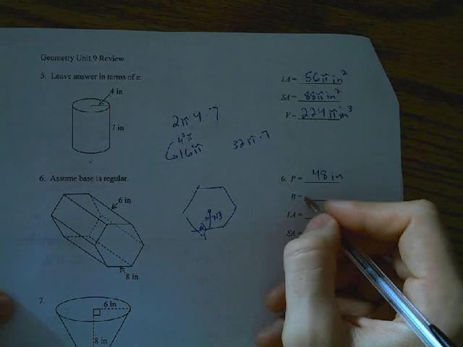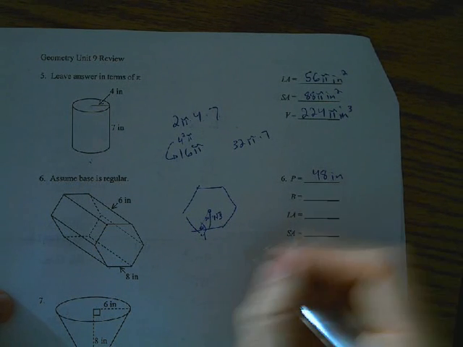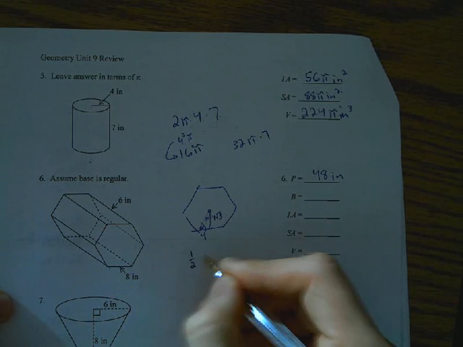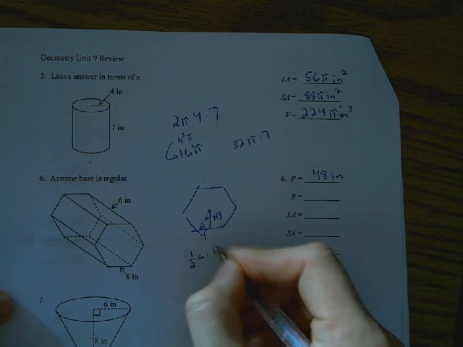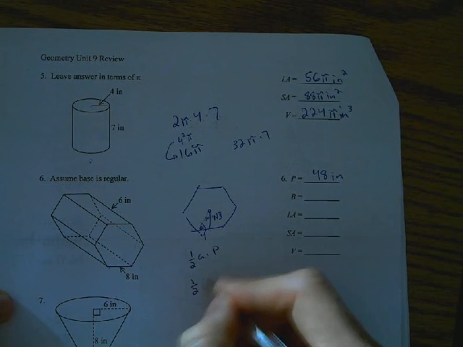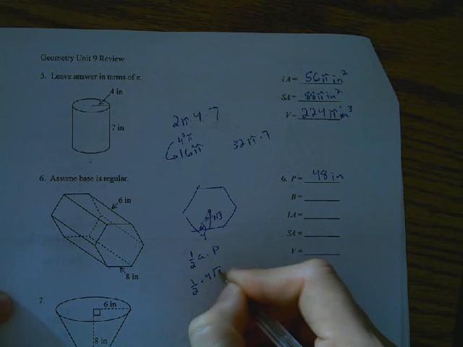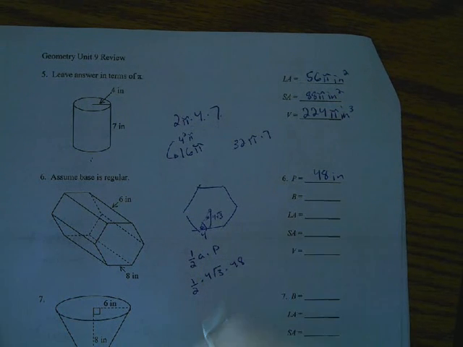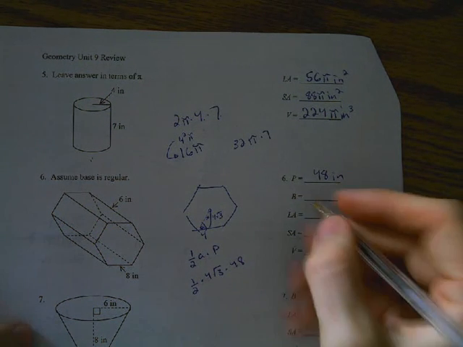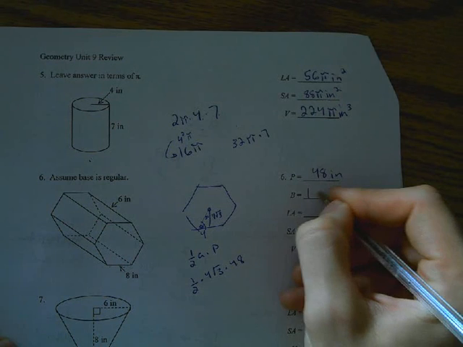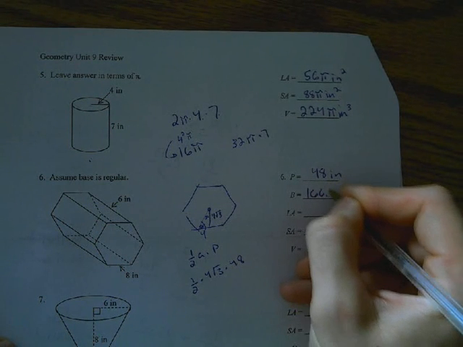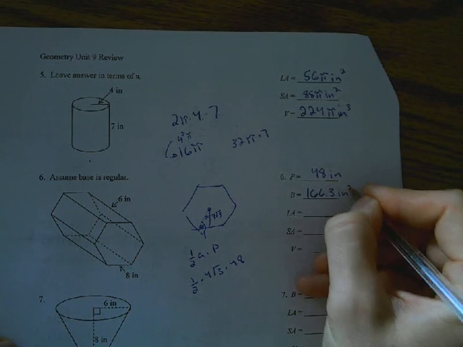So the area of my base is going to be 1/2 apothem times perimeter, or 1/2 times 4 square roots of 3 times 48. So let's punch that out. Times 4 square roots of 3 times 48. And I'm going to get 166.3 square inches for my base.